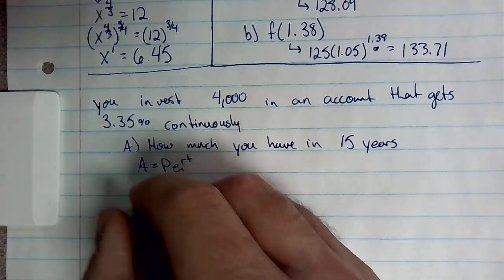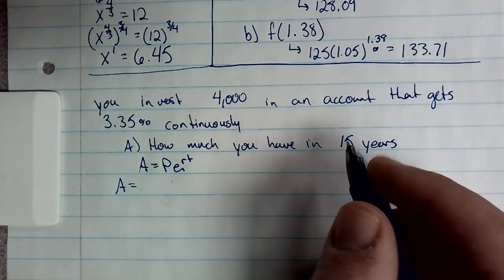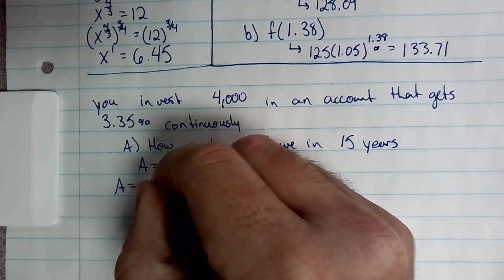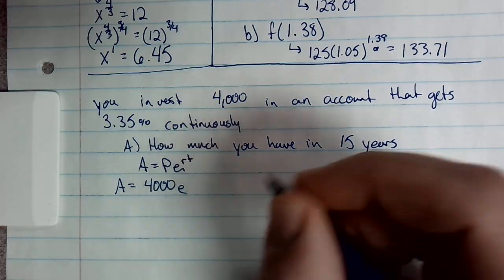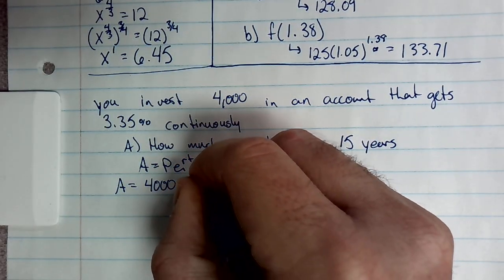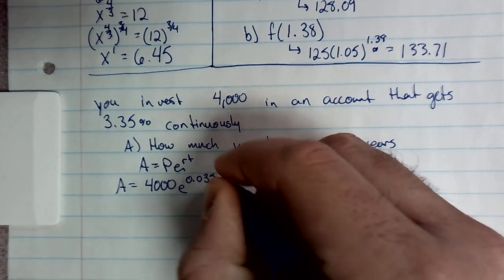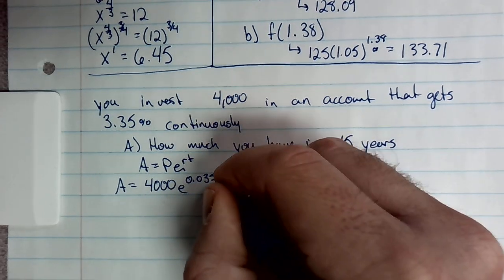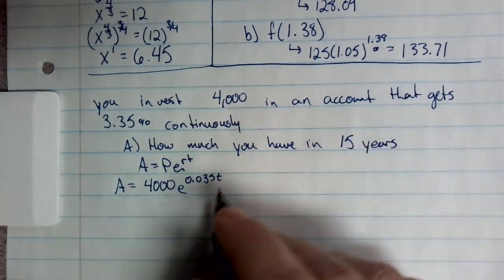What's my amount? That's what I'm looking for. My principal's 4,000. E, my rate. Don't put 0.335. That's the number one mistake I've seen so far. It's 0.0335 times t. But what do I plug in for t?